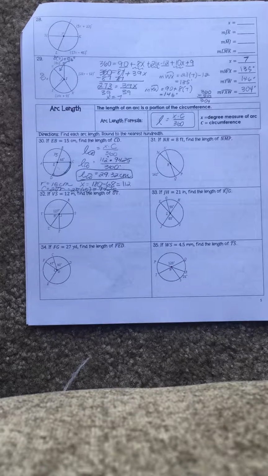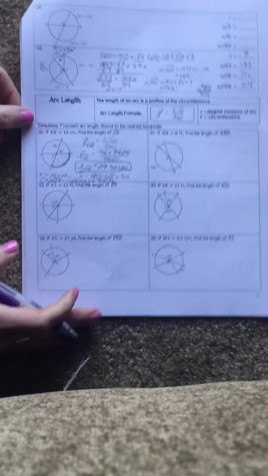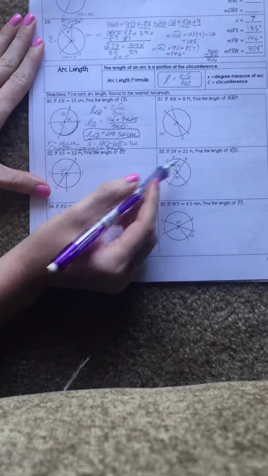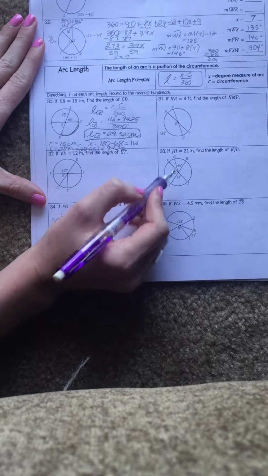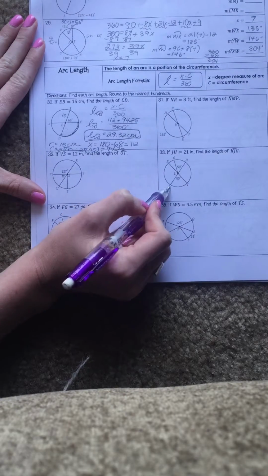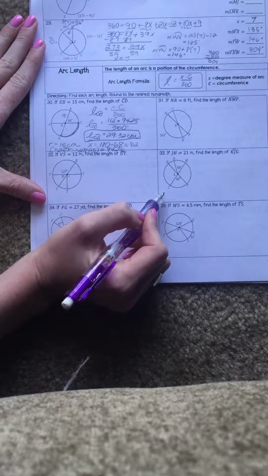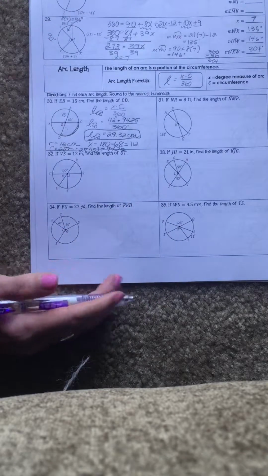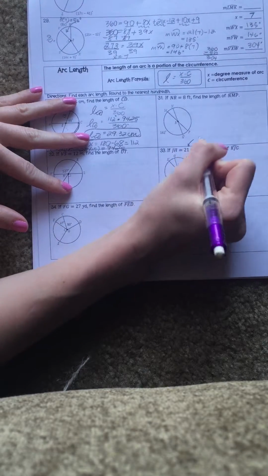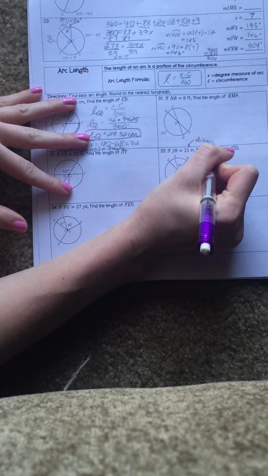Let's take a look at one more of these, see if there's anything else that might be tricky. All right, let's look at 33. How about that one? On this one, they tell us that JH is 21. So from J to H, that whole distance across is 21. That means this would be the diameter on this one.